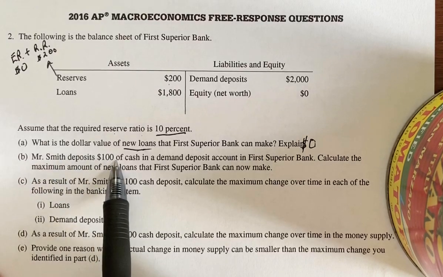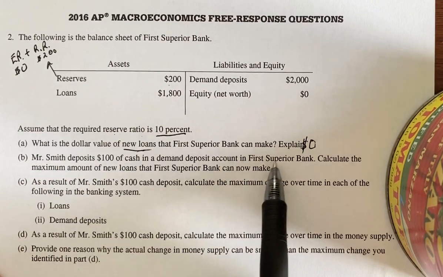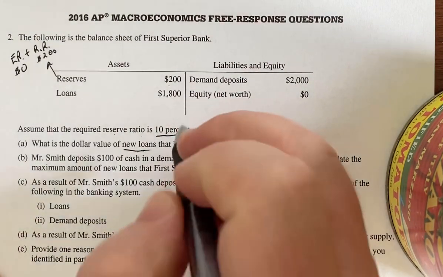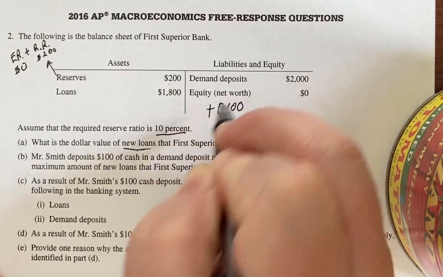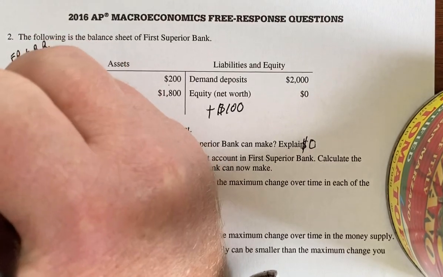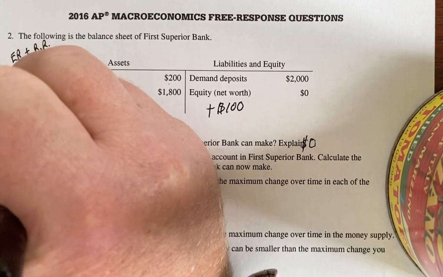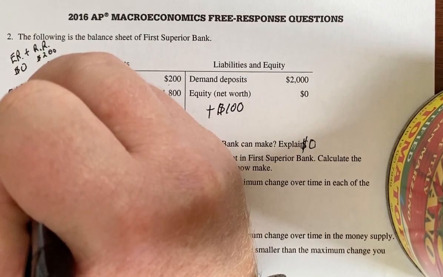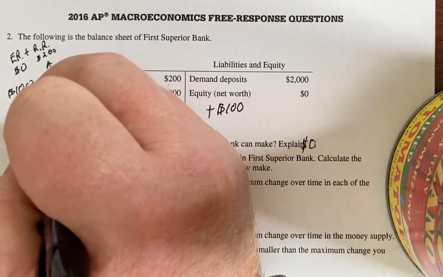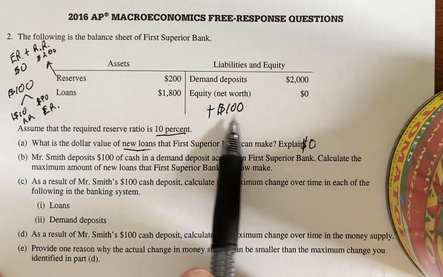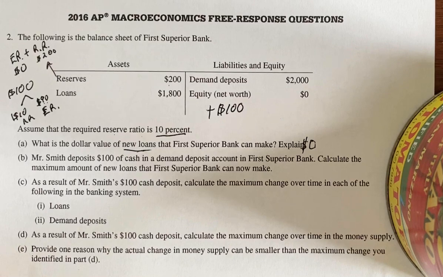Mr. Smith now deposits $100 of cash in a demand deposit account at First Superior. Calculate the maximum amount of new loans that First Superior can make. So we add 100 here, and of course we add 100 here. 10% goes to required reserves because of our reserve ratio. And that means $90 goes into excess reserves. So basically, because of this $100 deposit, they can now loan out $90. Remember, excess reserves is the amount you can loan out.